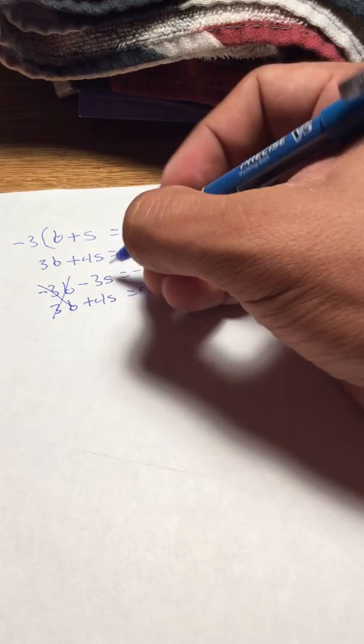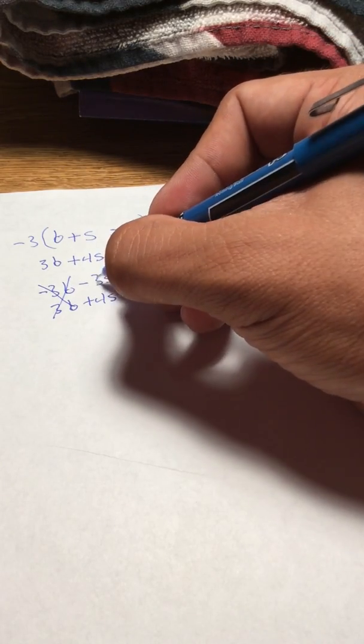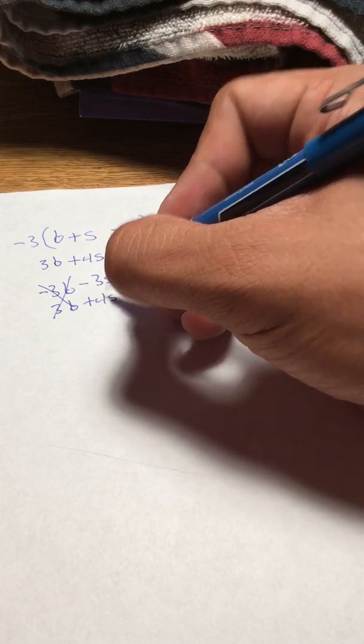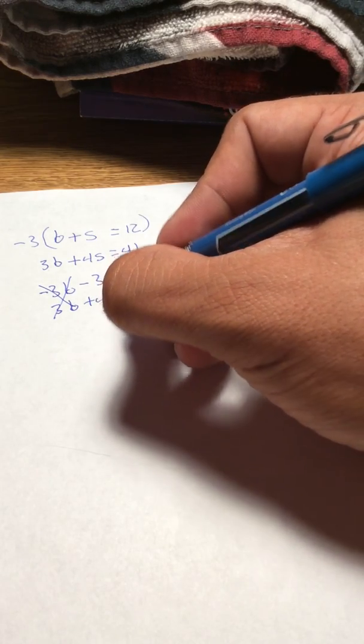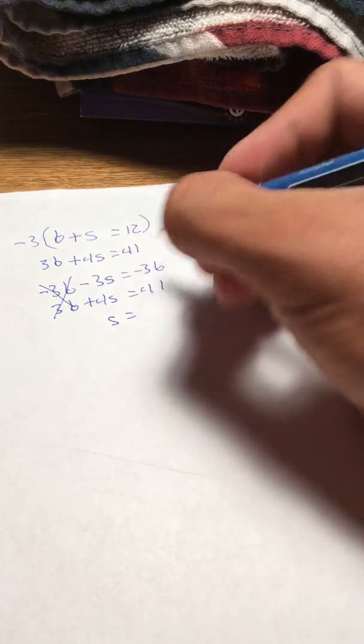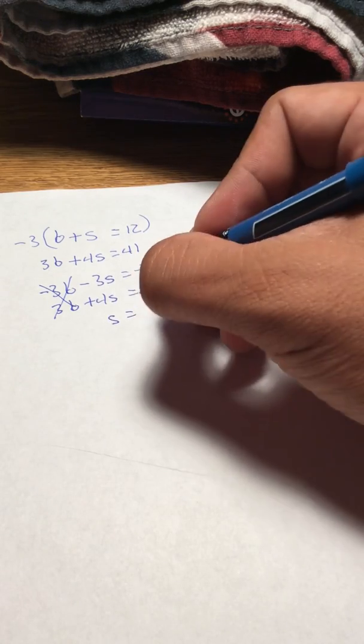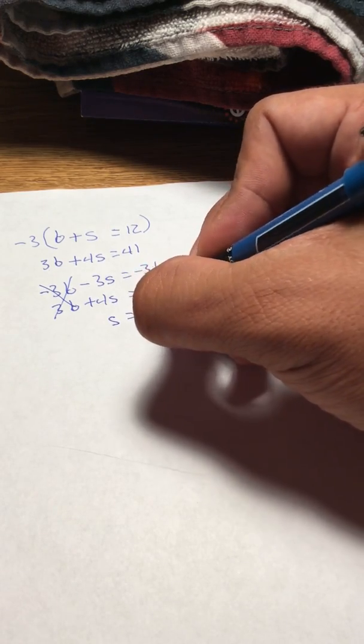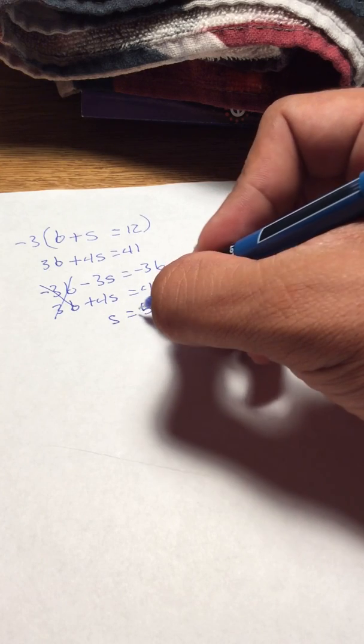So this is going to cancel because they're opposites. That was our goal. Now we only have one variable. Minus 3 plus a positive 4, that's going to give us 1s. So just s equals -36 plus 41, that gives us positive 5. So we know that s equals 5.